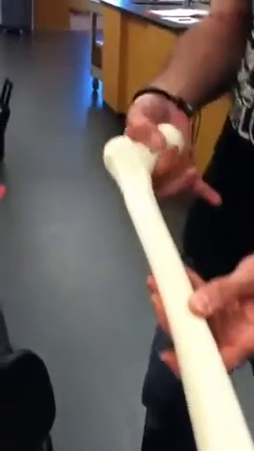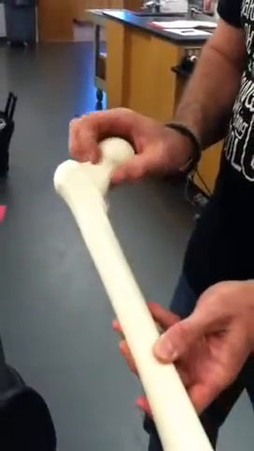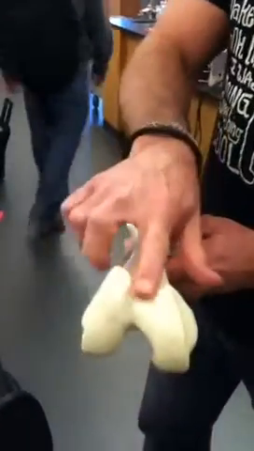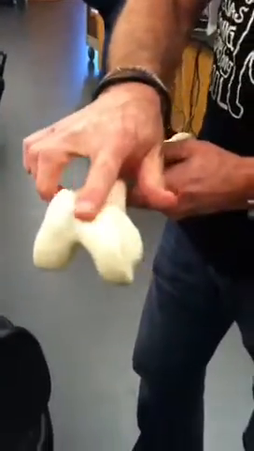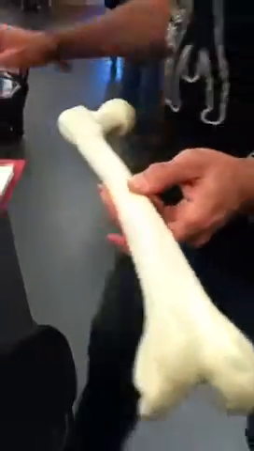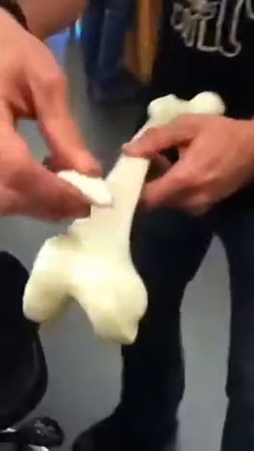We have the neck of the femur here. And then the patellar surface is this area right here. And then we have the patella, which inserts in that surface. That's it for the femur.